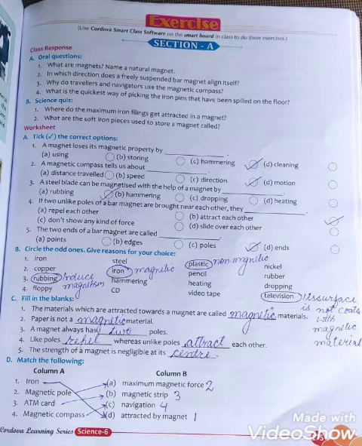Part A. Question number 1. A magnet loses its magnetic property by. So we are given 4 options and we have to tell by which option a magnet loses its magnetism: by using, by storing, by hammering, or by cleaning. Yesterday we discussed demagnetization, which means when a magnet loses its magnetic property, we call it the process of demagnetization. And by what process does it happen? It happens with hammering. If we beat the magnet with a hammer, then its magnetic property will be lost.